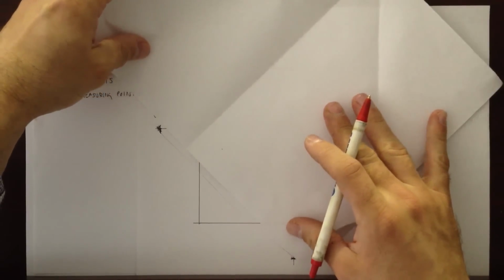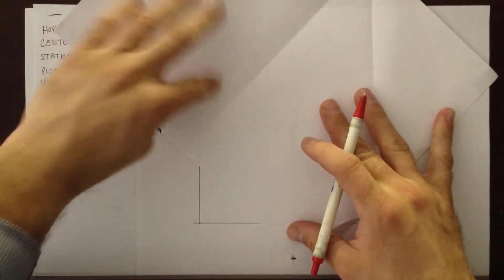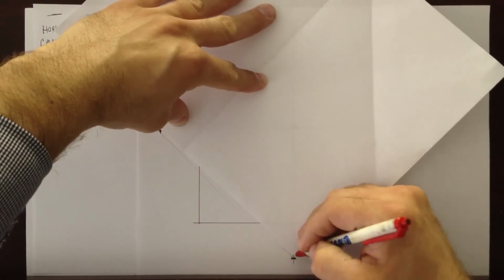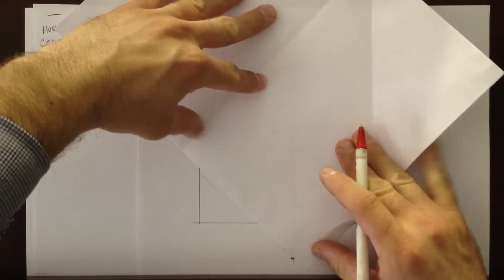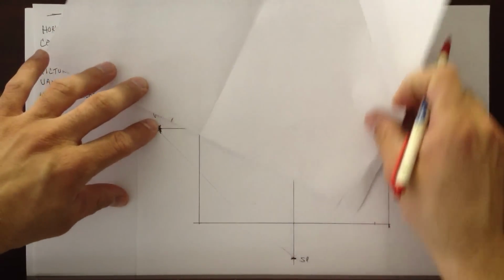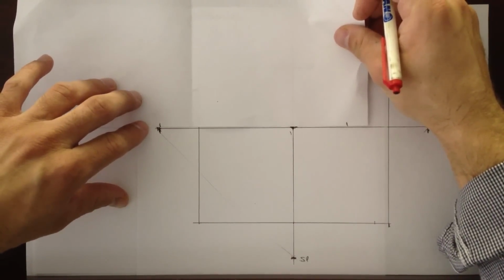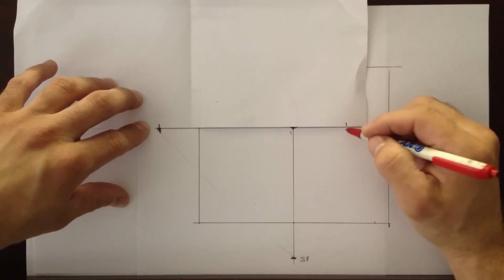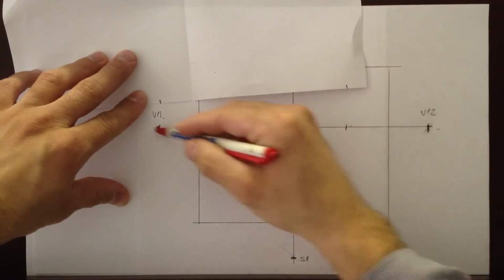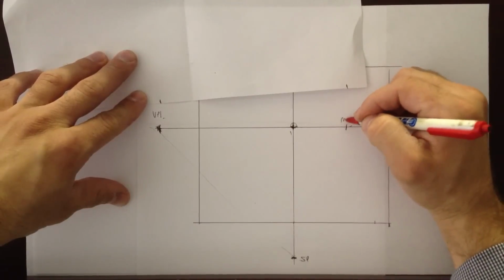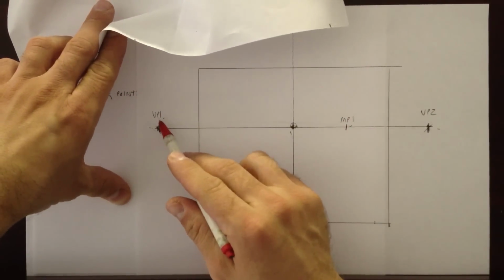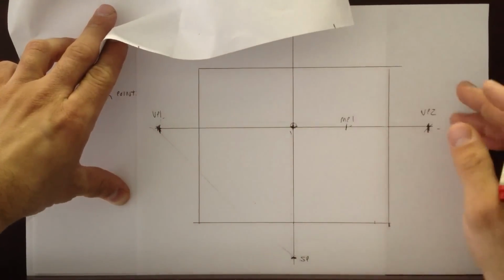You're just going to take the distance between the station point and your vanishing point. Okay, so vanishing point 1 is here, and the station point is right here. And you're just going to take that distance and swing it up to the horizon line. So that would be where your measuring point is, where this distance is the same distance as that distance. Okay, this is MP1, or measuring point 1, because we're using this line that's going to vanishing point 1.